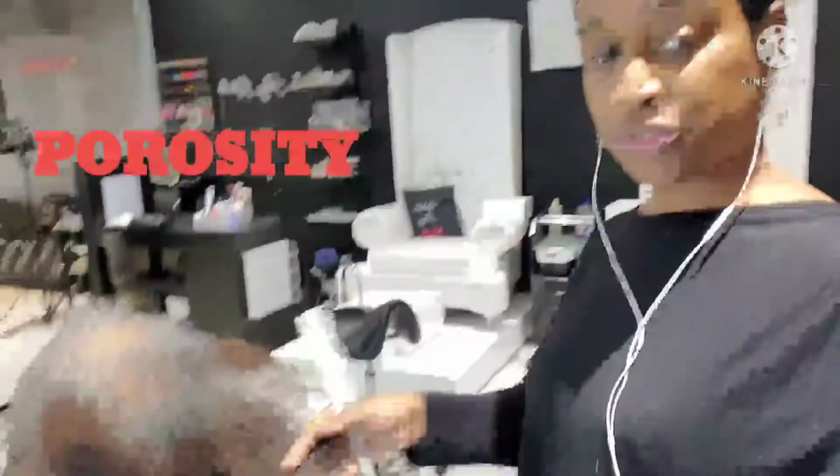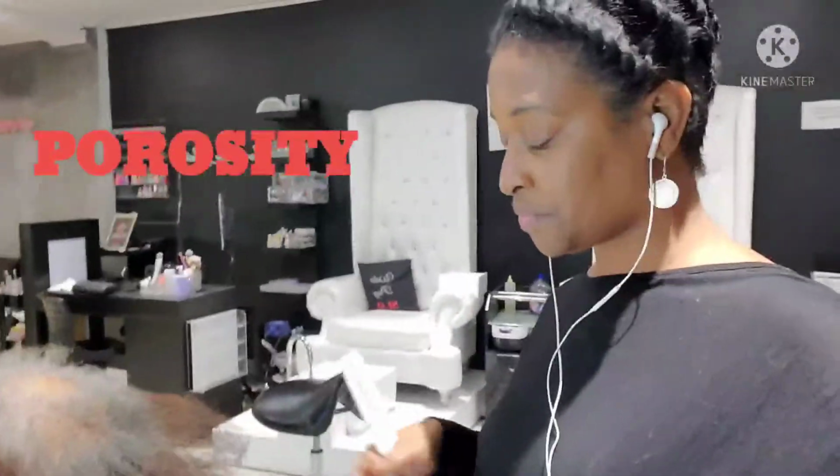Okay, so the first thing that I'm going to do is check the porosity level of her actual hair before I look at her scalp underneath the scope. The porosity just means the ability for your hair to absorb moisture. So the more porous your hair is, that is an indication of damage. If it has high porosity, that's damaged hair. If it has low to medium porosity, that's normal to healthy hair.